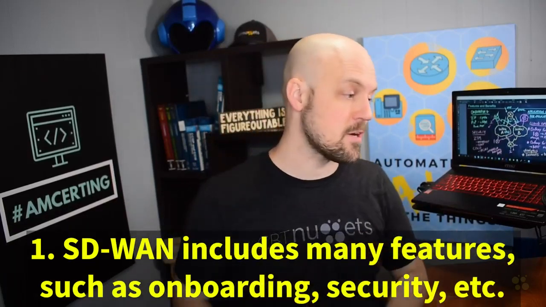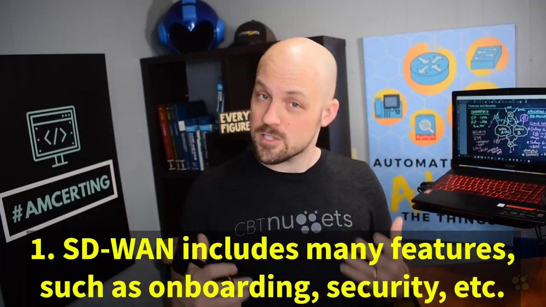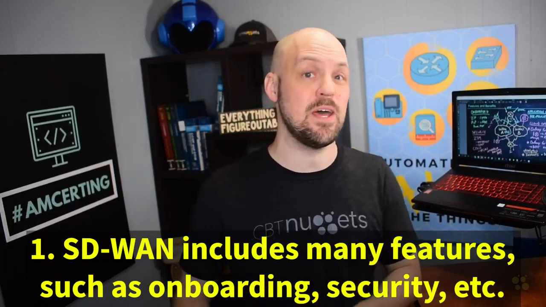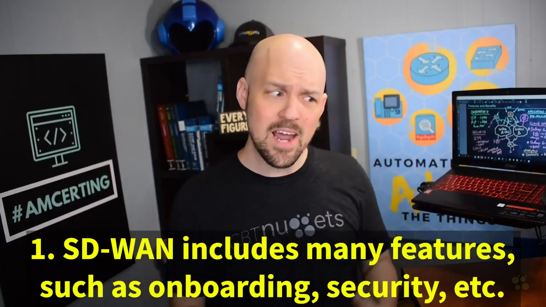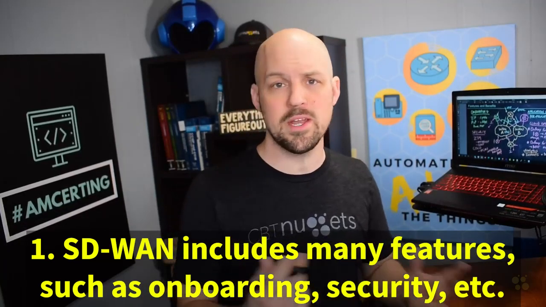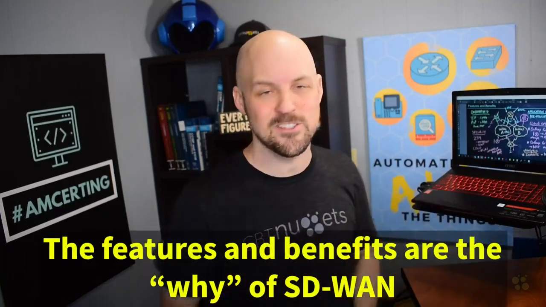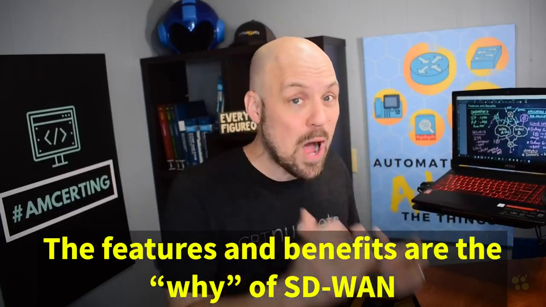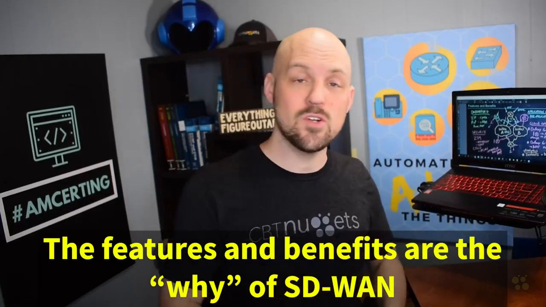So as we zoom out from this, we do want to understand exactly what all of these different features do. For example, automatic onboarding and security and such. We need to understand and have a grasp of why we'd want to deploy SD-WAN. There are a lot of features and benefits to deploying SD-WAN beyond everything else we've talked about with the control plane and the data plane and the management plane and orchestration plane.